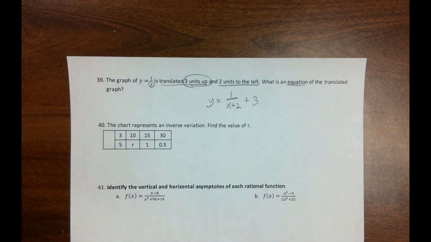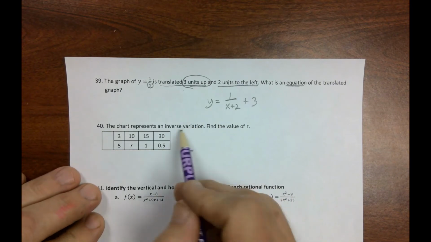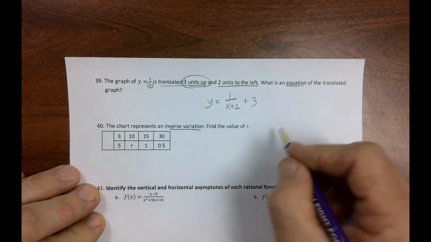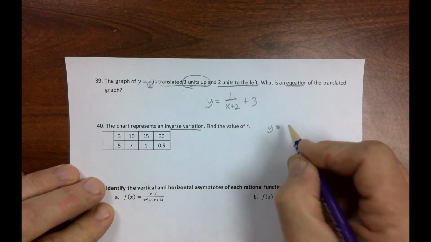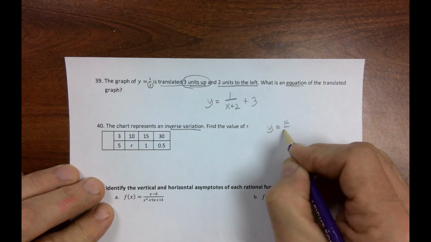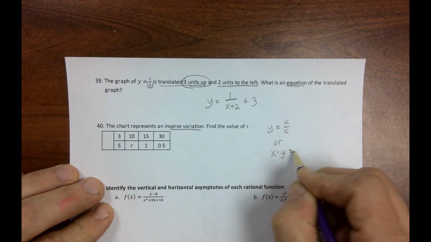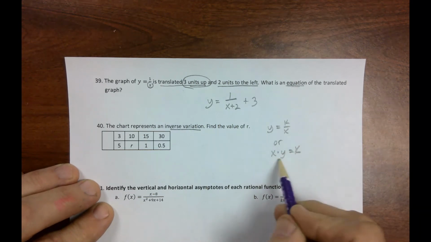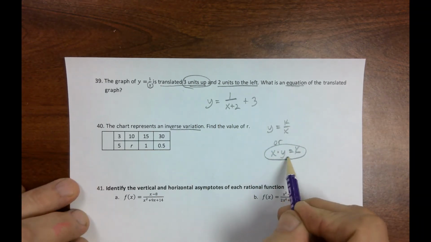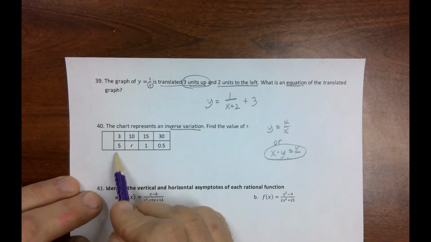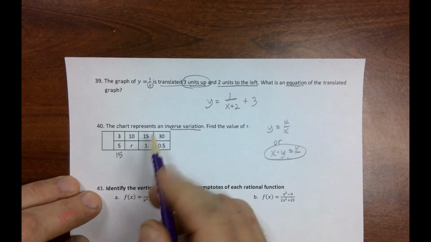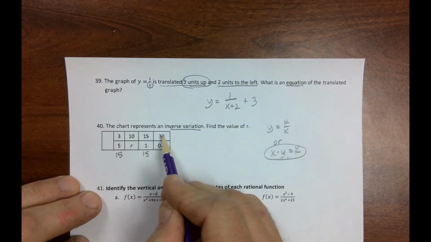So number 40 takes us into the world of inverse variation. So it means there has to be either this or x times y equals k. I'm going to piggyback this one because it just jumps out at me. 3 times 5 is 15. 15 times 1 is 15. Half of 30 is 15.